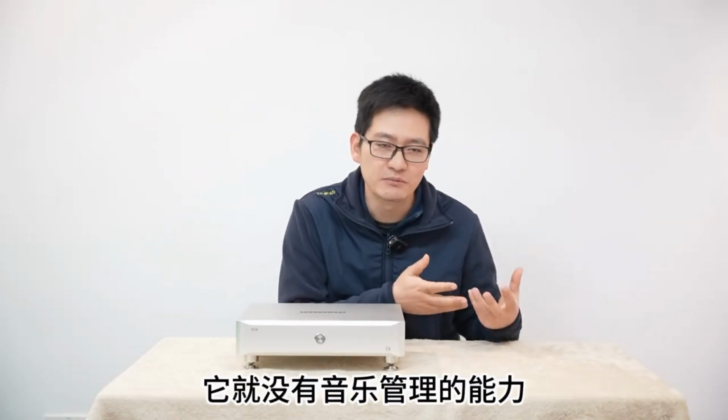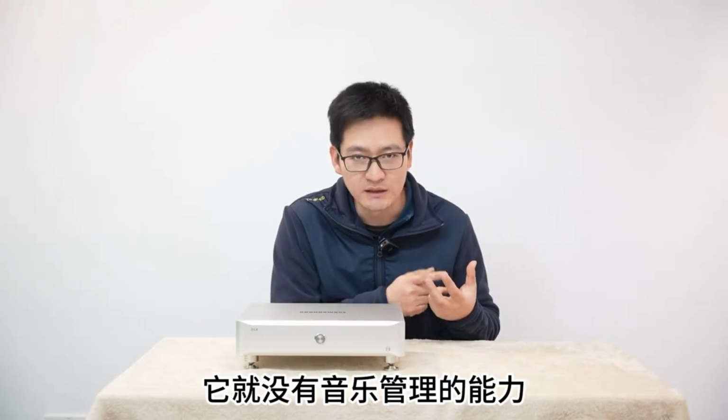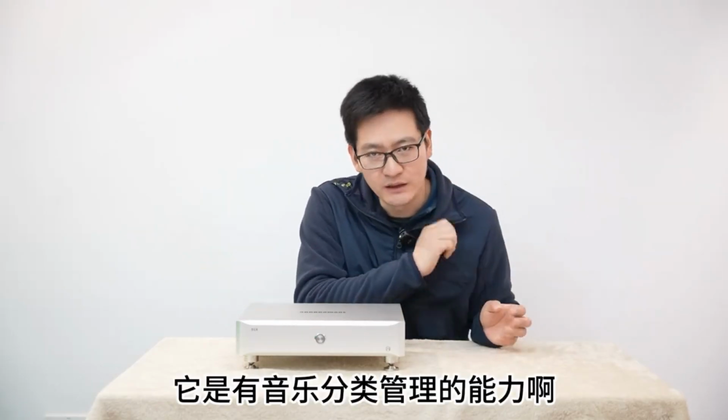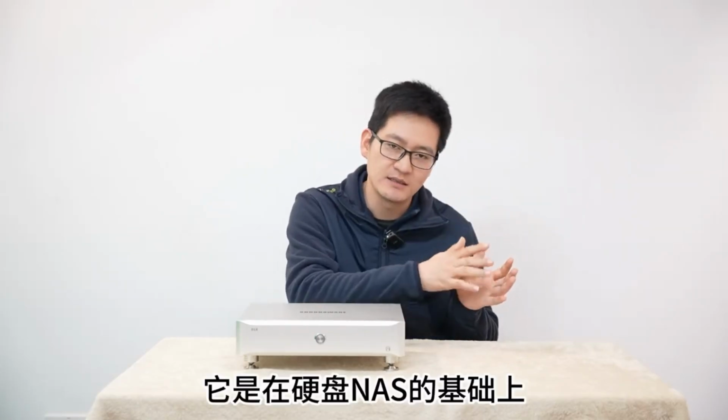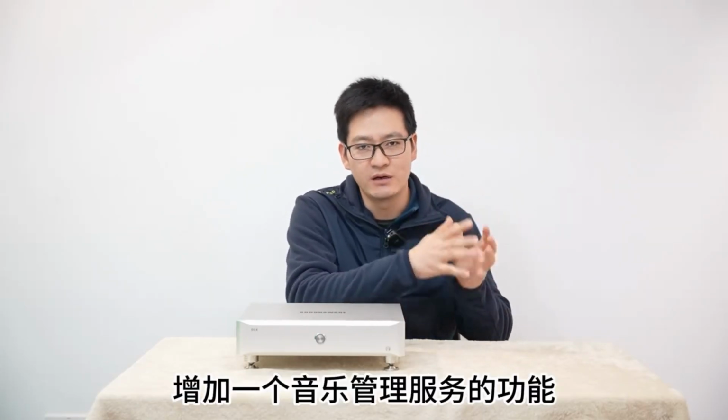They only display folders. That essentially means it's just a hard drive or NAS without music management capabilities. High-end players like AMC, however, do have music categorization and management. This layer adds music management services on top of the basic storage.